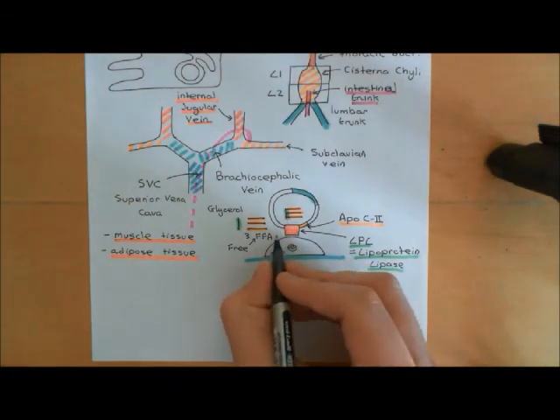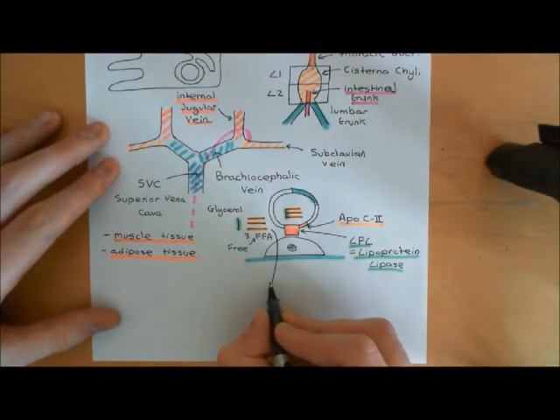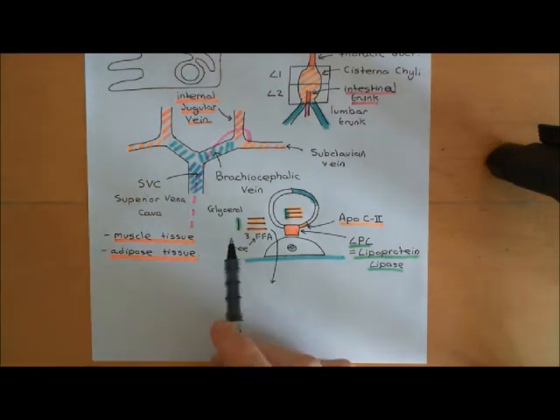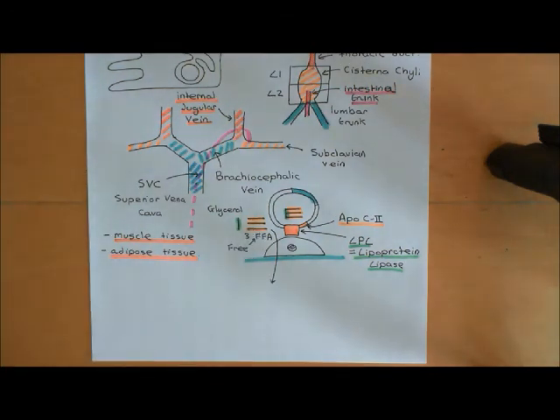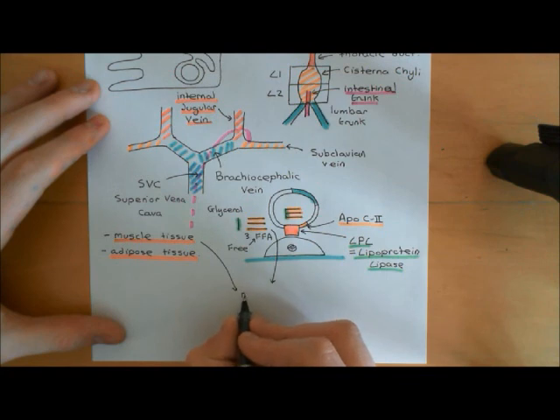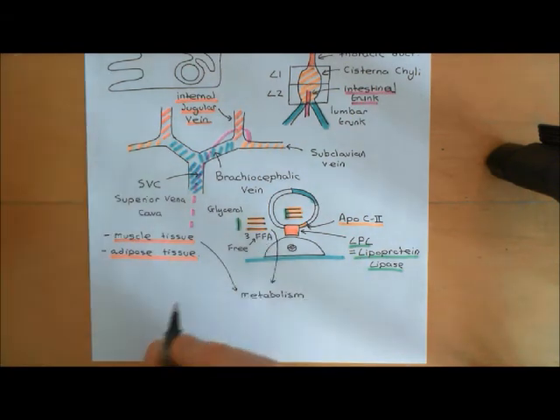These will then leave the chylomicron. They will cross the endothelium and go into the tissue. If they're going into skeletal or cardiac muscle tissue, then the muscle tissue will just use the glycerol and the free fatty acids for metabolic purposes. So it will break them down and produce ATP from them. Principally, beta oxidation is what we'll use those fatty acids for.